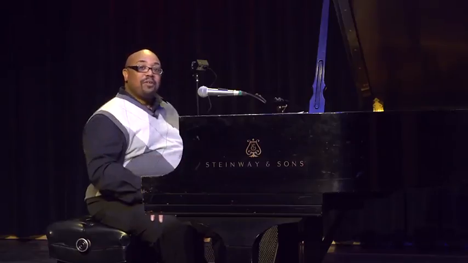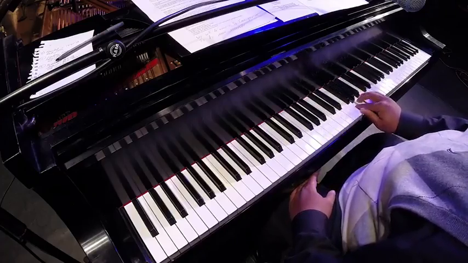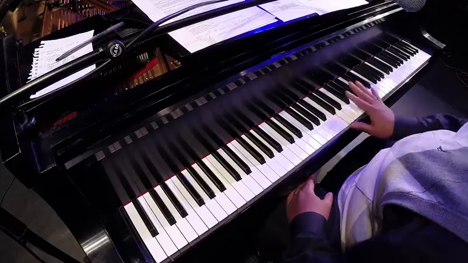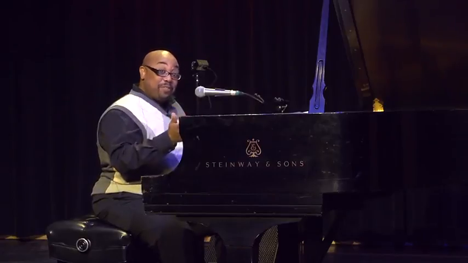That's how a major scale is constructed. That's where we get C major scale from. Here's a good way to remember the major scale. It's if you sing it.